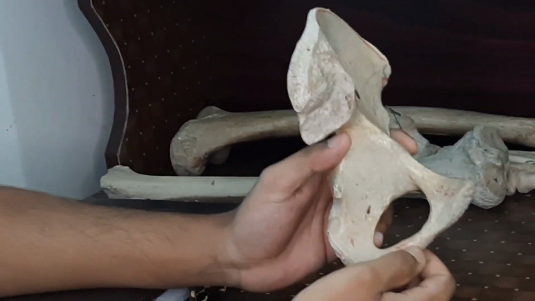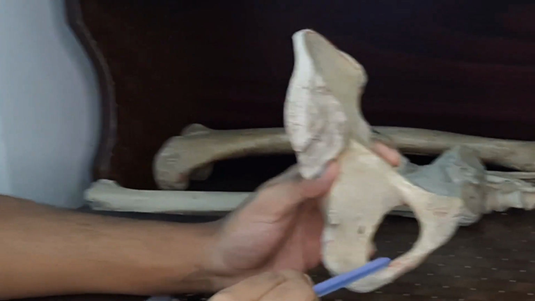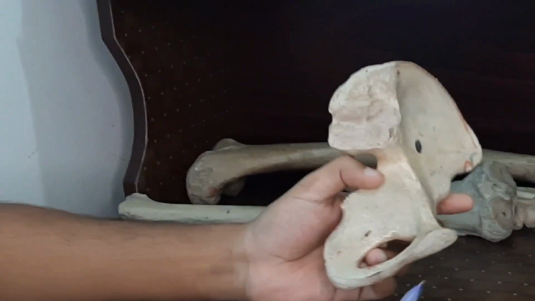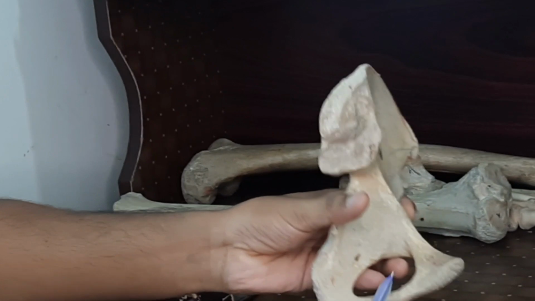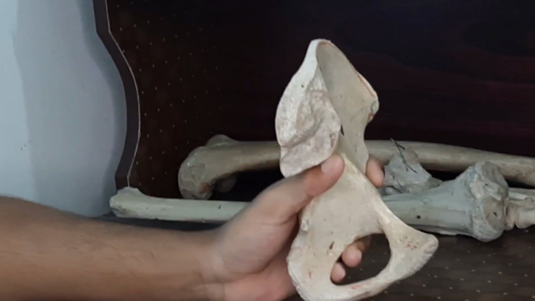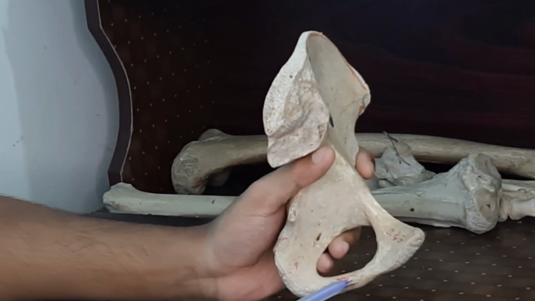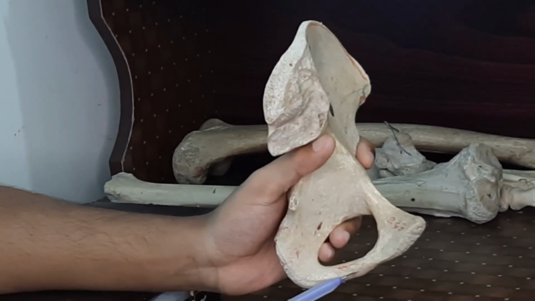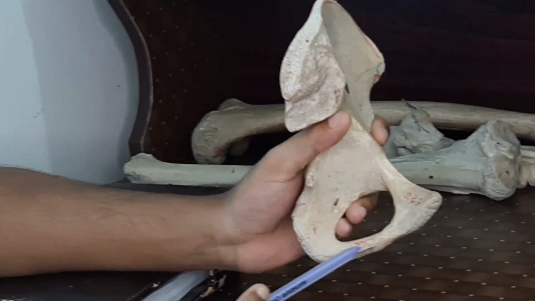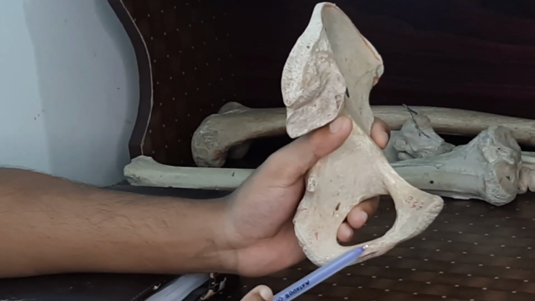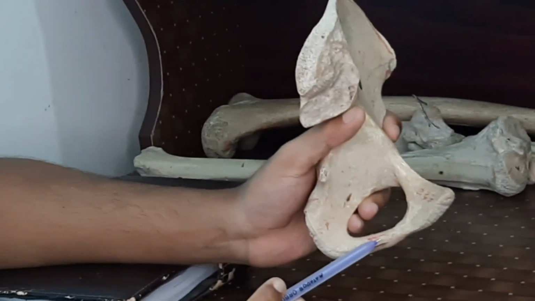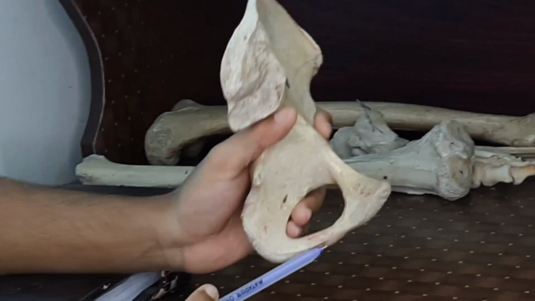Okay, and this ischiopubic ramus has one upper border, one lower border, and two surfaces. This is the external surface and this is the internal surface. The internal surface can be divided into three different areas because of the presence of two oblique ridges, which separate this inner part of the ischiopubic ramus into three parts.